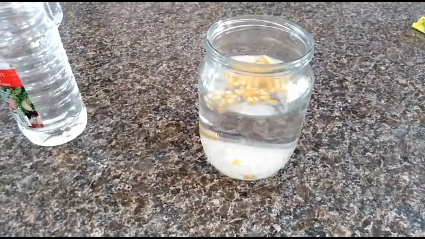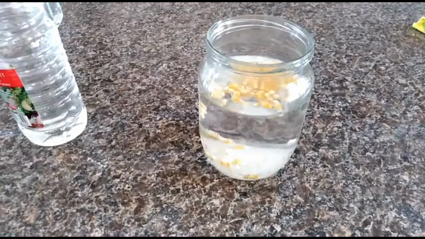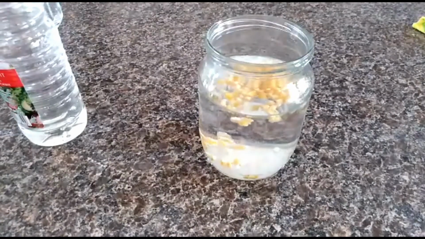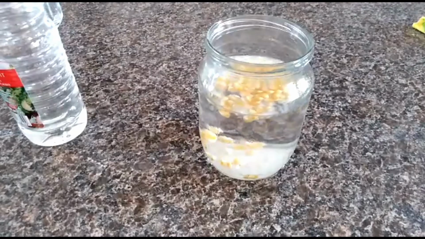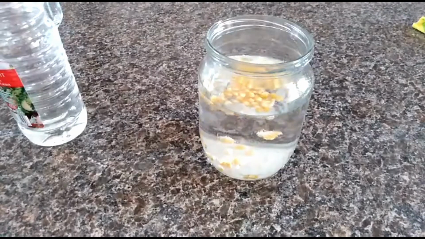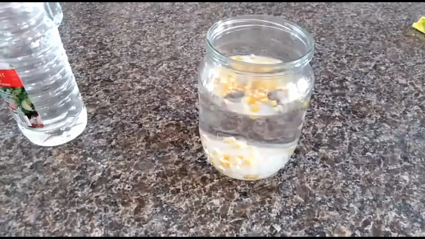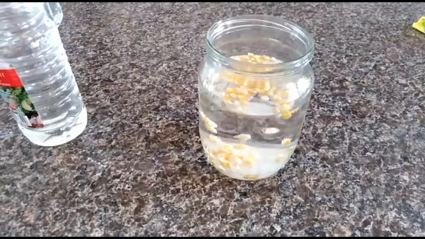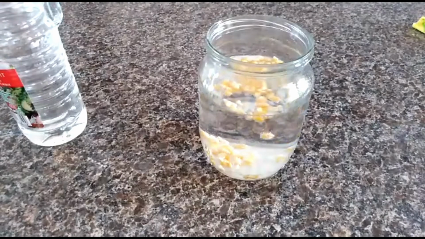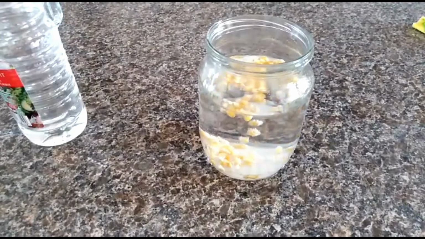So the popcorn rises to the surface because the gases were trapped underneath the popcorn. So these tiny particles stick to the popcorn and make it rise. It also makes it go down. As you can see, some are going up and some are coming down.